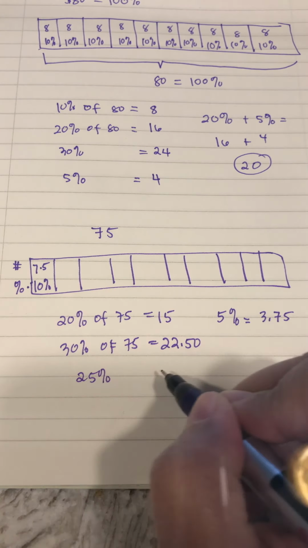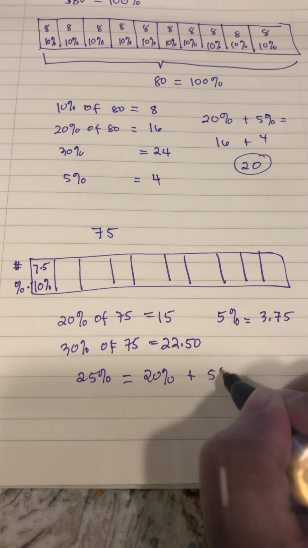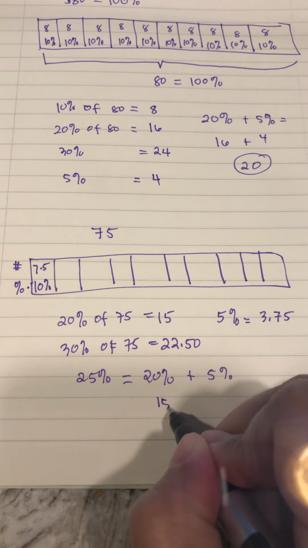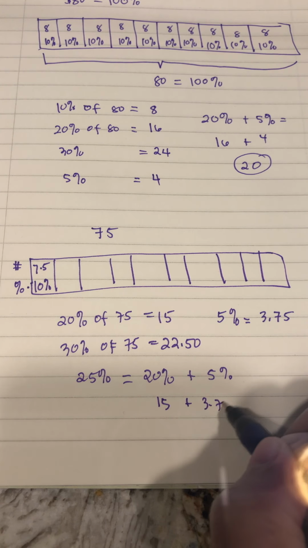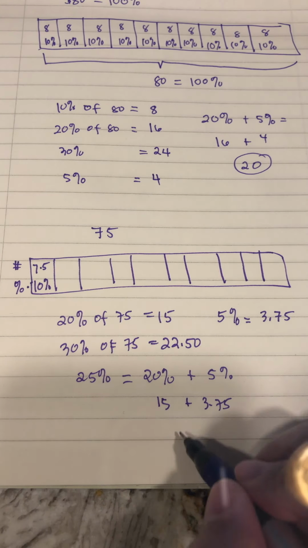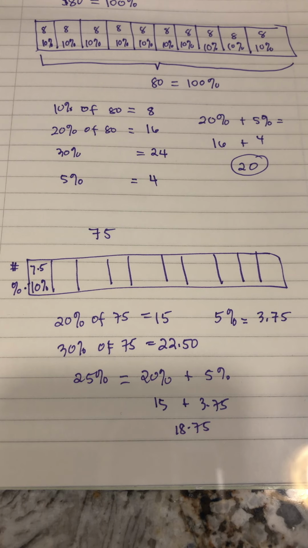My 25% would be my 20% plus the 5%. Our 20% here is 15, and our 5% is 3.75. So 15 plus 3.75 is 18.75.